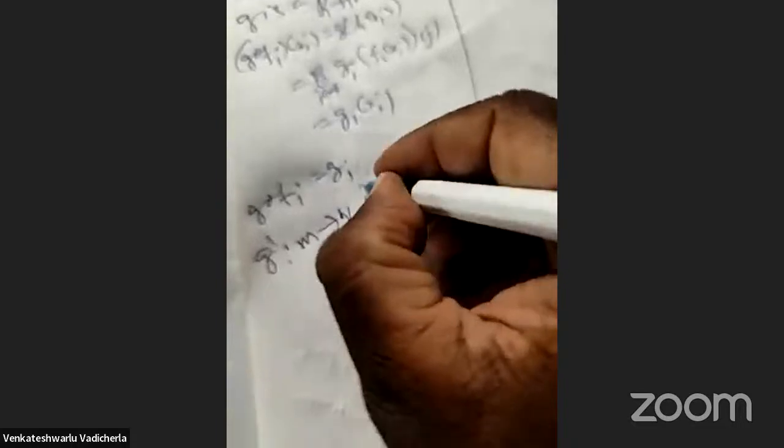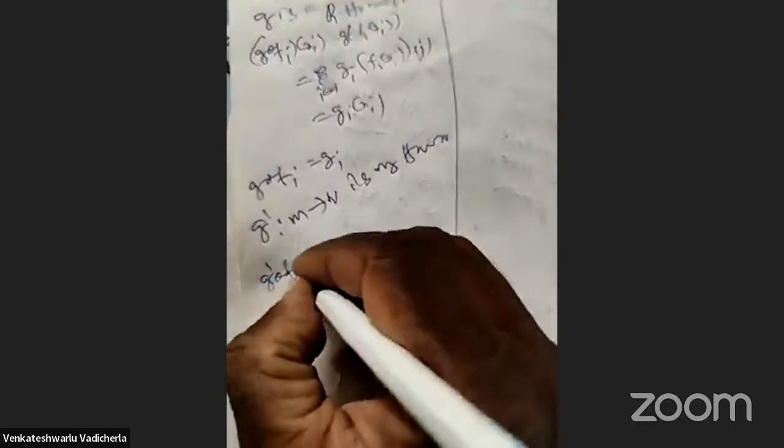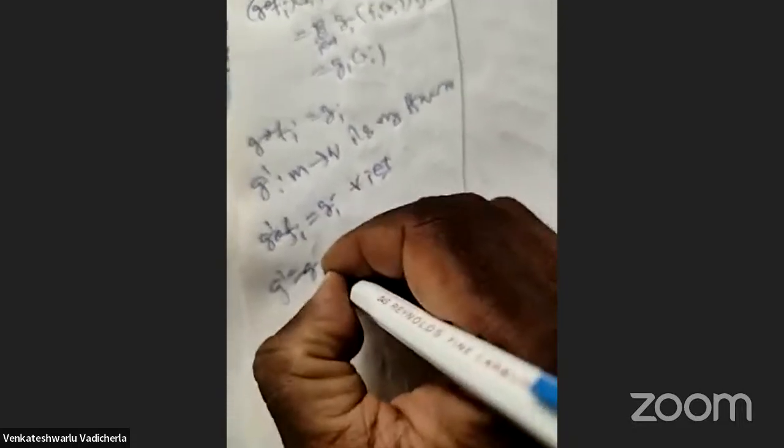Now suppose g dash is a mapping from M to N, any homomorphism, such that g dash circle fi is equal to gi for all i belonging to I. Then you can easily check that g dash is equal to g.